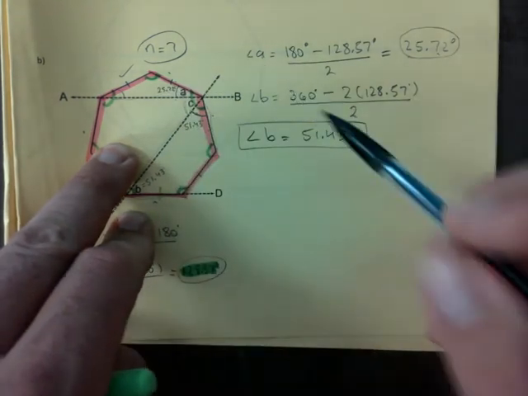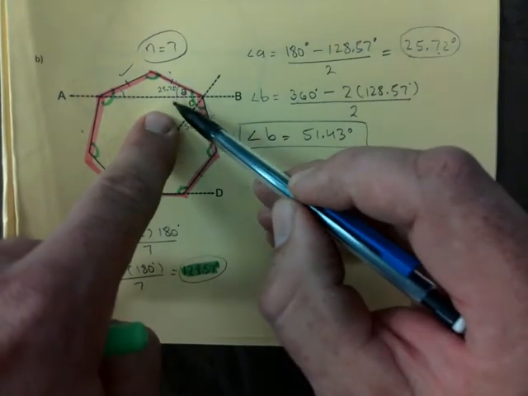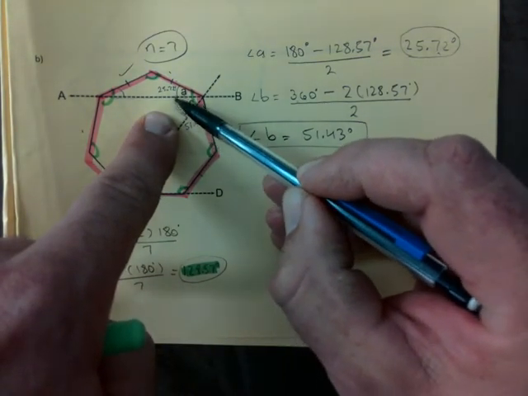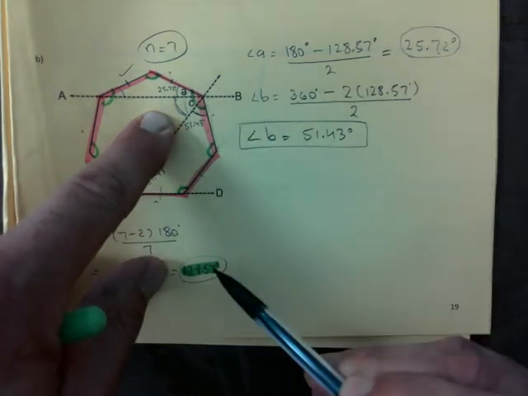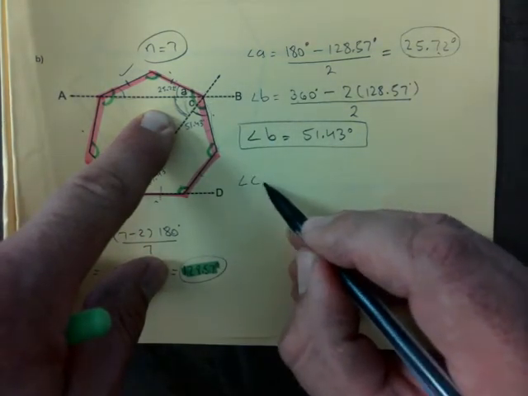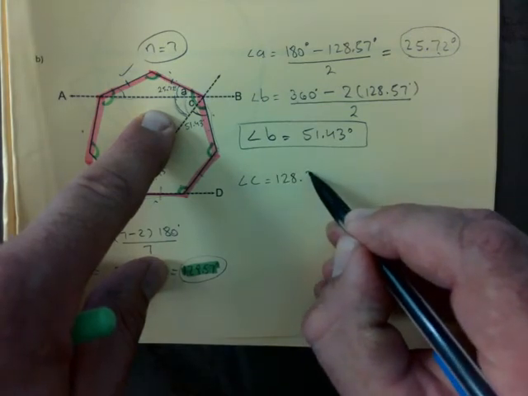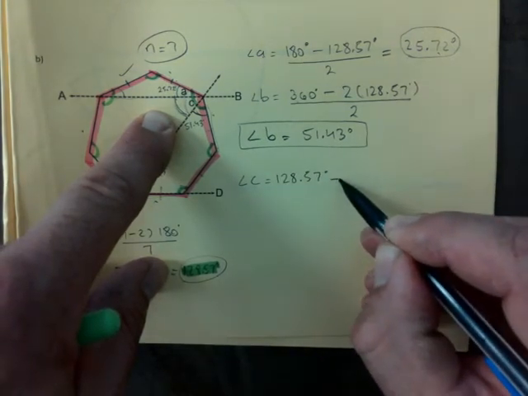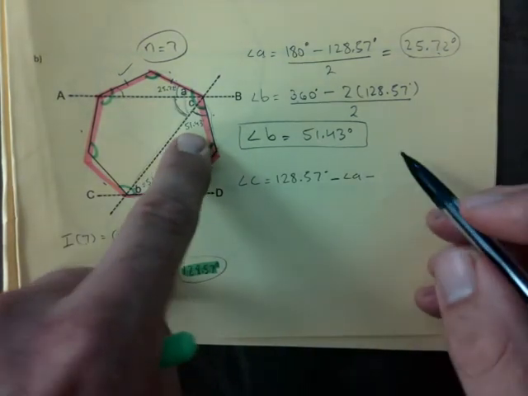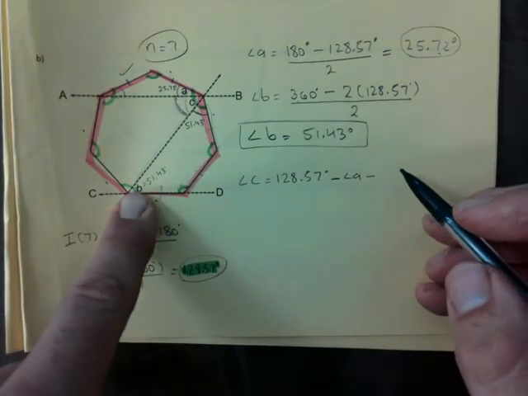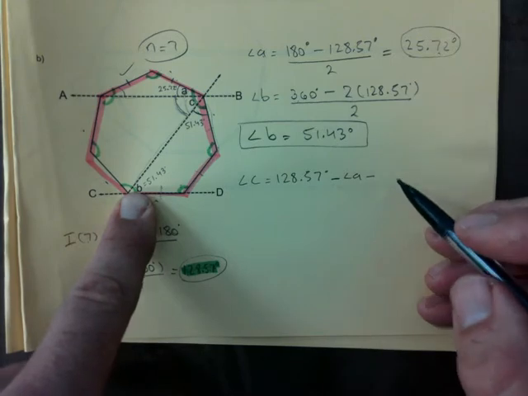right? So now all that remains is to find this angle right here, C. So you know that it's 128.57 all along. So angle C is 128.57 minus angle A minus, can I say minus angle B technically, right?